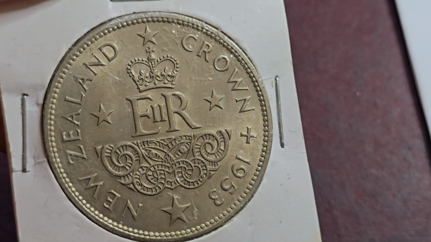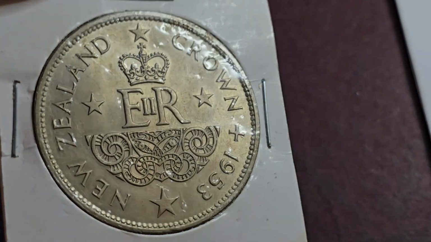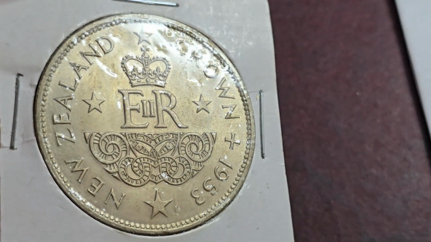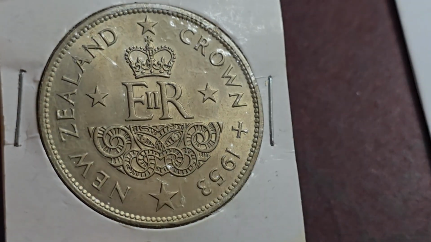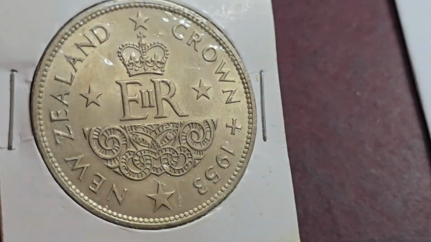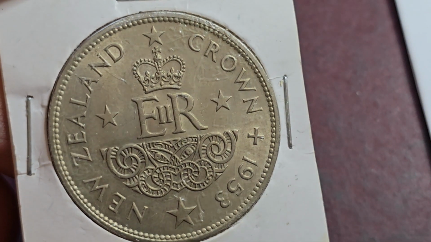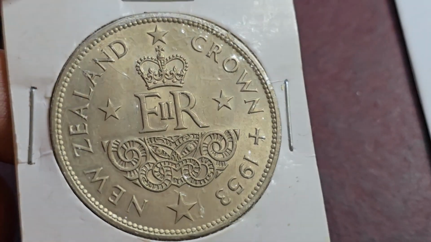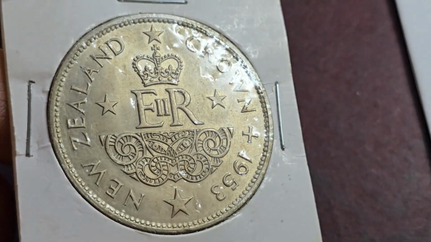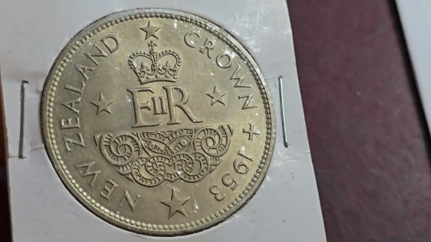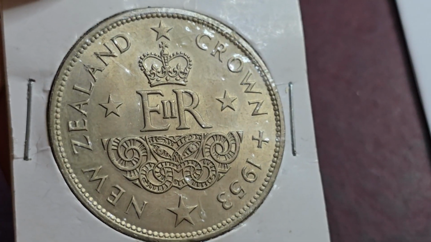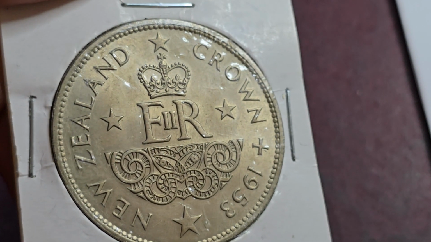The crown was never issued for circulation in New Zealand, and this commemorates the ascension of Queen Elizabeth II to the crown in 1953, and is designed by Robert Maurice Conley, and it has a Maori design underneath ER. And on the other side, so this is the front of the coin, we have the Mary Gillick portrait, so it's the same as all the rest. And this one has a mintage of 250,000.